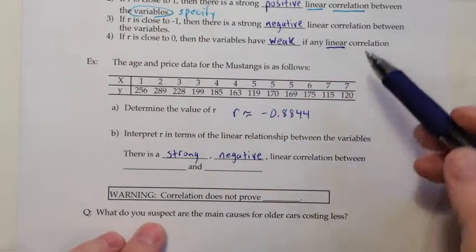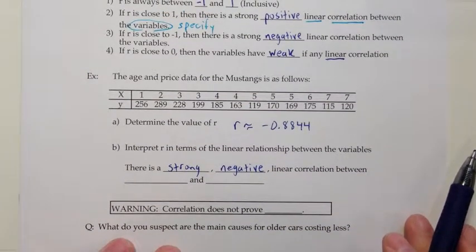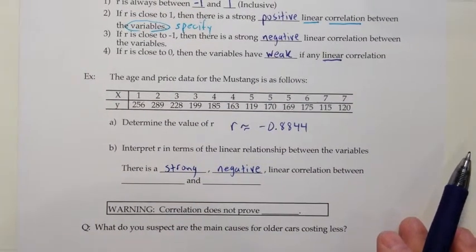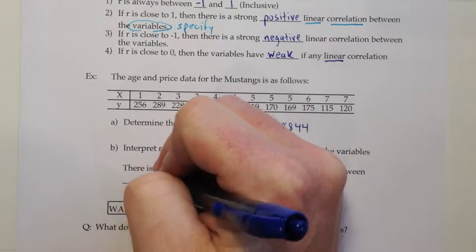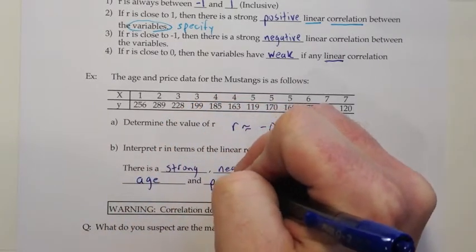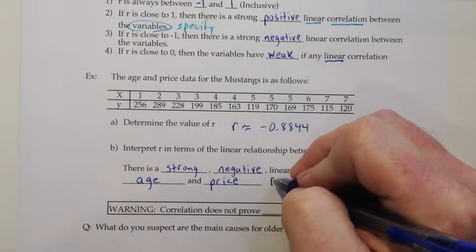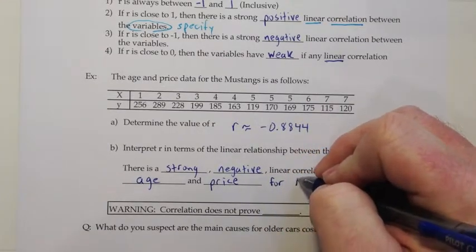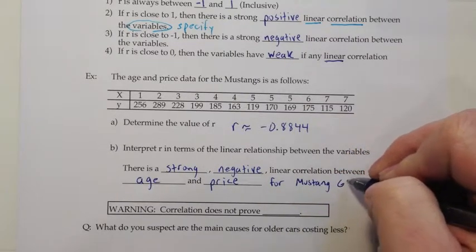And up here it said between the variables, but as I mentioned up there, you always want to specify what the variables are. And on this problem, the variables were age and price. So I'm going to say there's a strong negative linear correlation between age and price. And it'd probably be a little bit better to mention Mustang GT convertibles just to get better context.